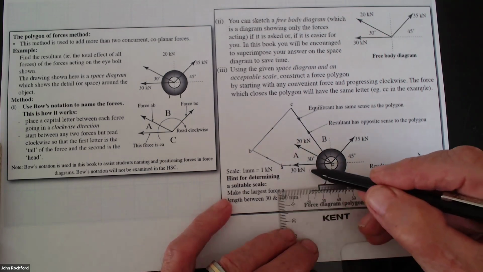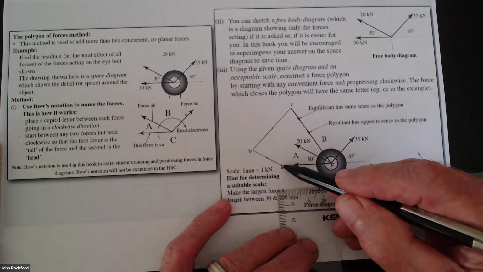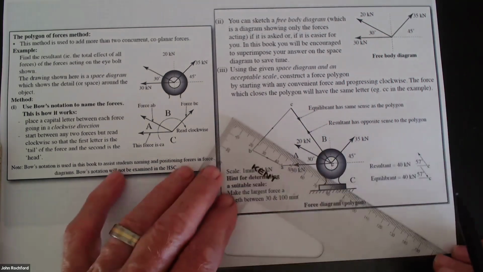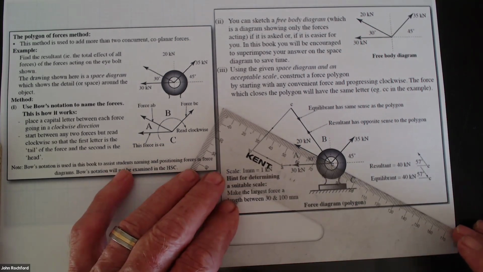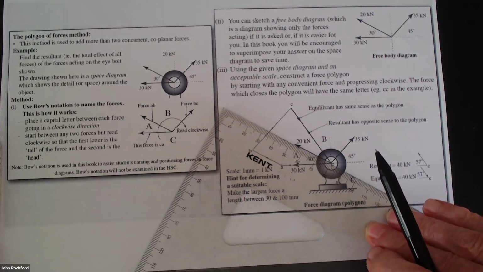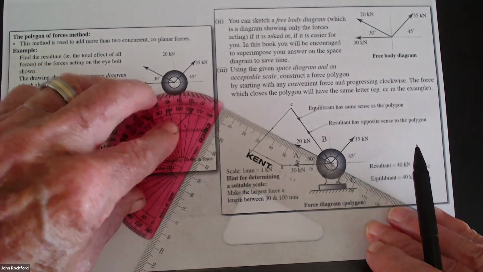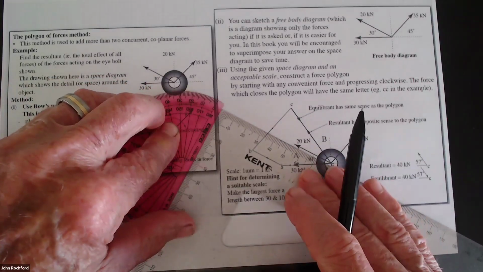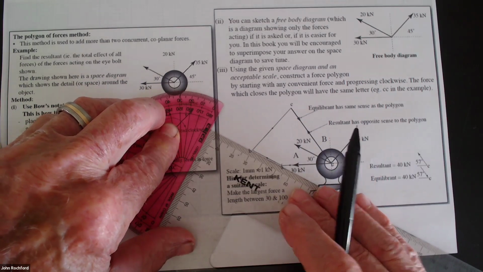And then the next force that you come to going clockwise is AB, and it's got to go through A. So we're going to set the set square up on that angle, and we're going to transfer that angle, you just put a straight edge up against the other side, and then this is force AB, so it's got to go through A there.